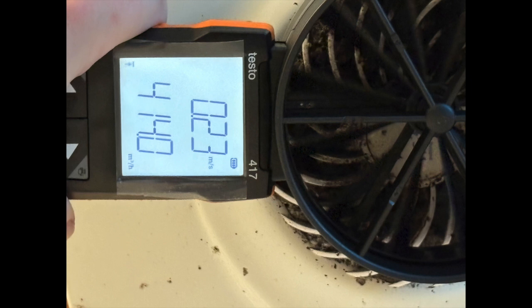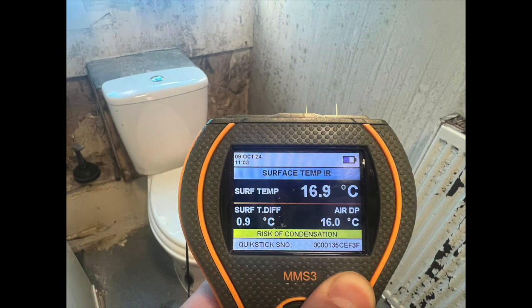So we've got damp, we've got significant mold growth, and we've got an extractor fan that's working. Okay, now we're thinking, what is going on? So what we've done as well is we've looked at the potential condensation risk. Now this was back in the summer, I think it was, October last year. So I don't think it was particularly cool. We've got an air temperature of 16 degrees inside the property.